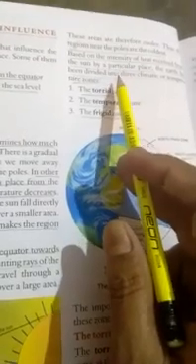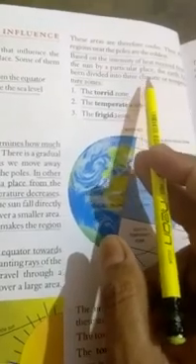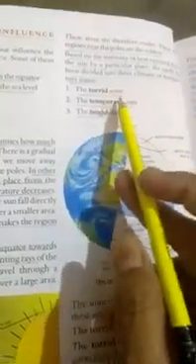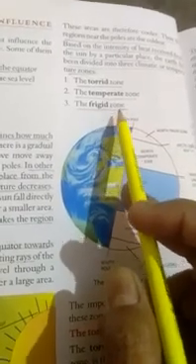Different parts of the earth receive different amounts of heat from the sun. Depending on the amount of heat received from the sun, there are three climatic or heat zones on the earth. They are the torrid zone, second the temperate zone, and the third the frigid zone. We will study these three zones by the diagram.